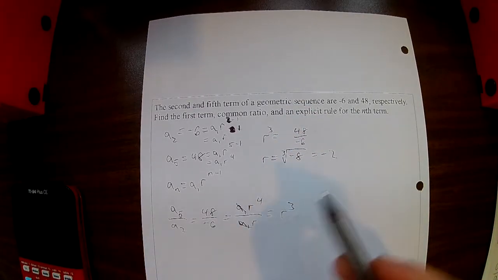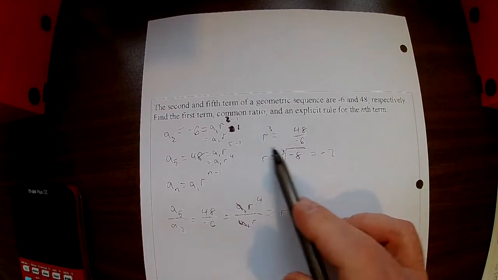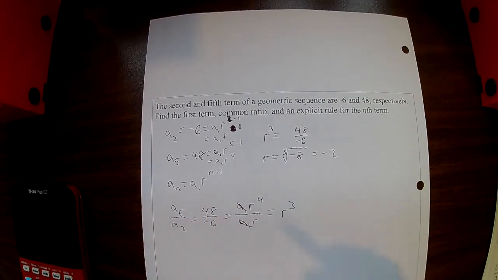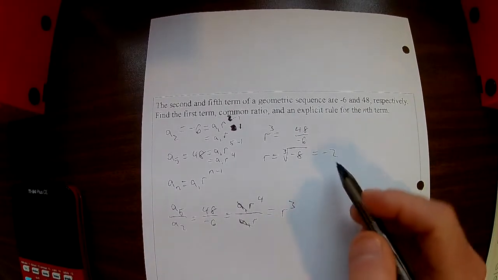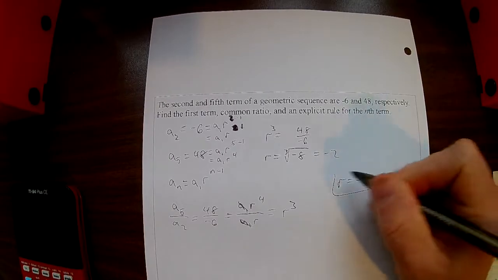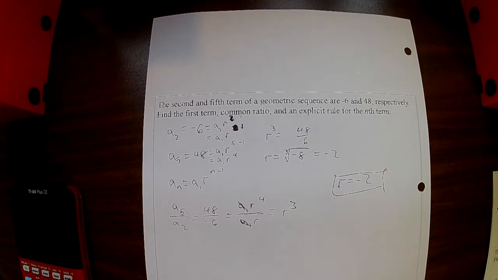So either way, whether you figure out how I was talking about it up here, or if you like the equation, which tends to be a little bit easier, either way we look at it, we now have r is equal to -2. Bueno. Now we just have to find a1.